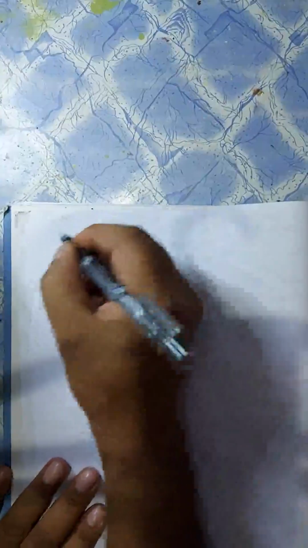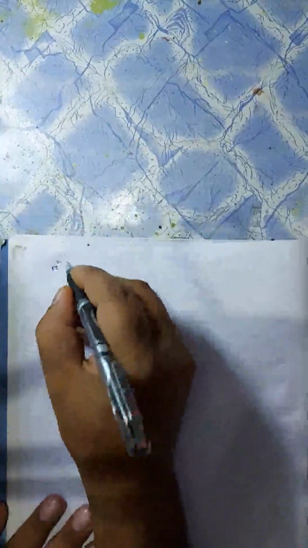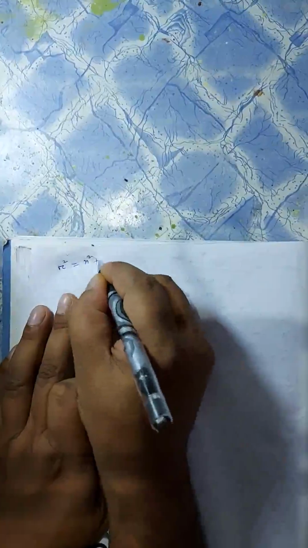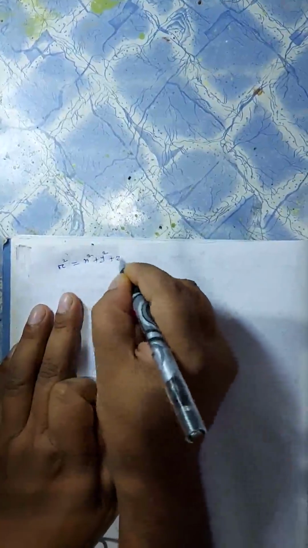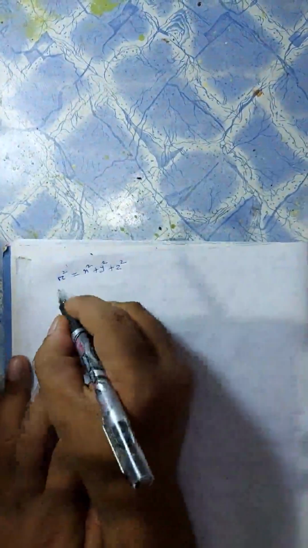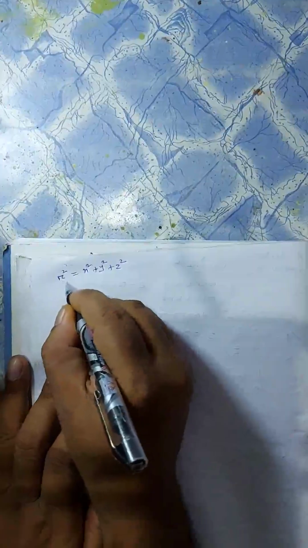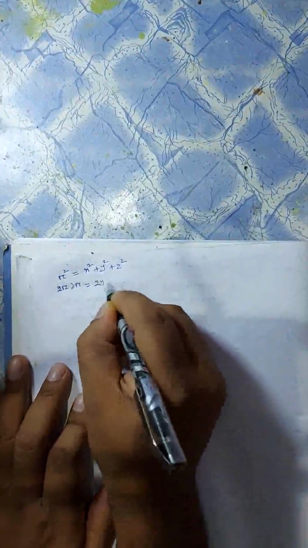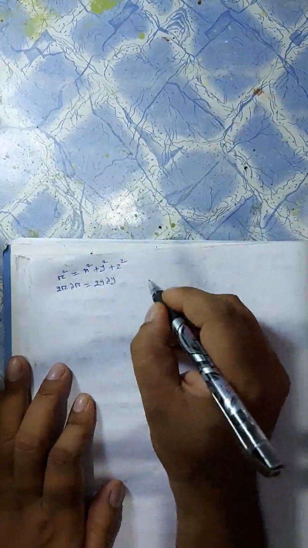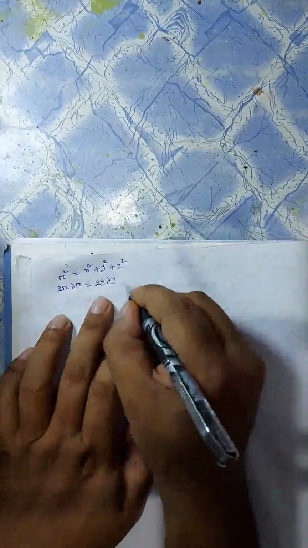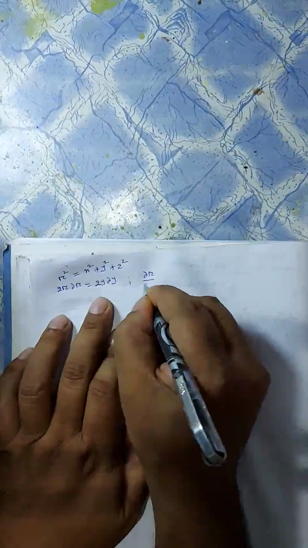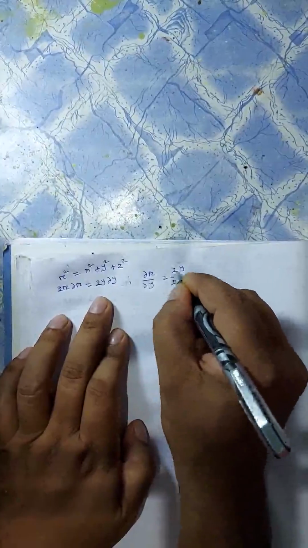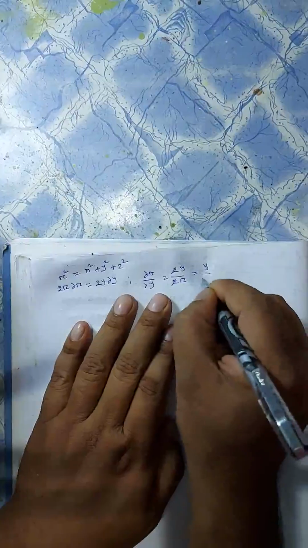Now we know that r² is equal to x² plus y² plus z². So with respect to y, 2r ∂r is equal to 2y ∂y. We need ∂r/∂y. Then ∂r/∂y is equal to 2y by 2r, the 2 cancels, and we get y by r.